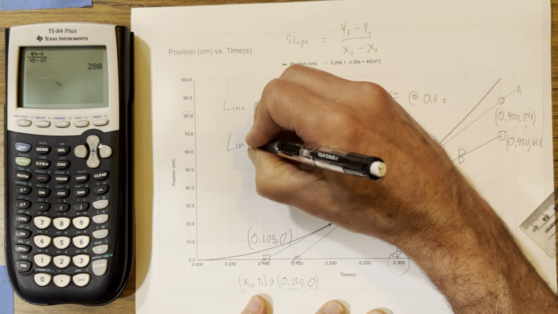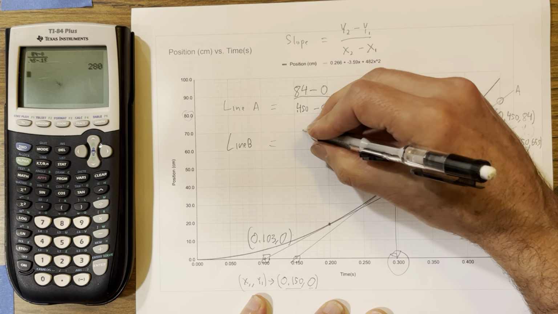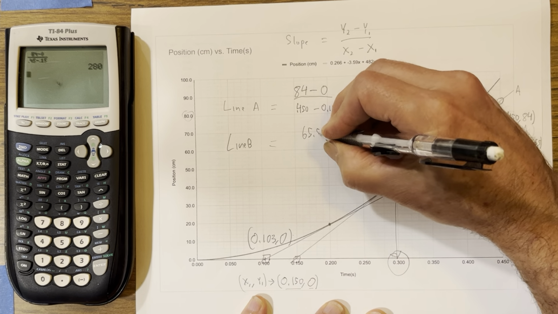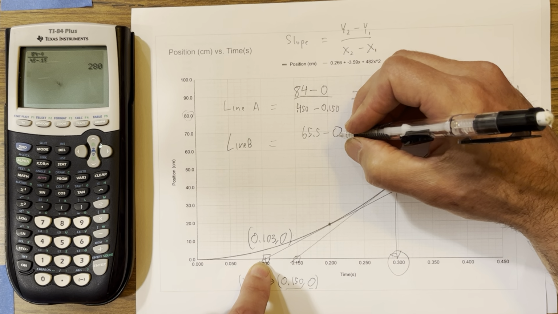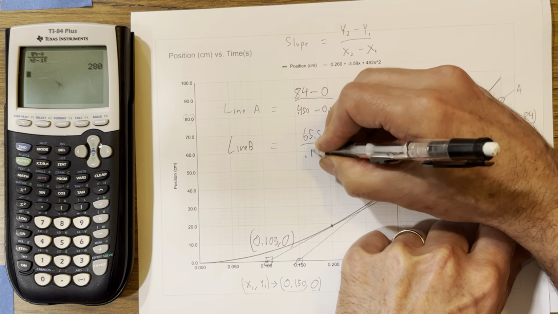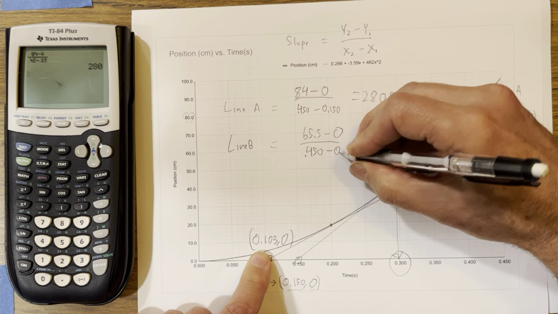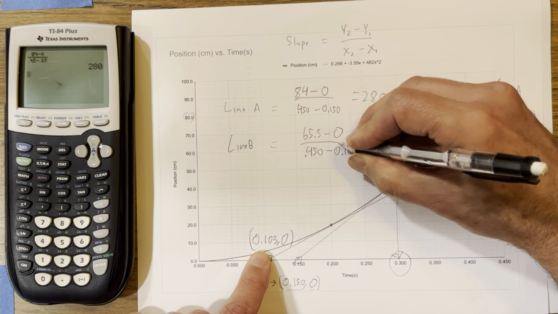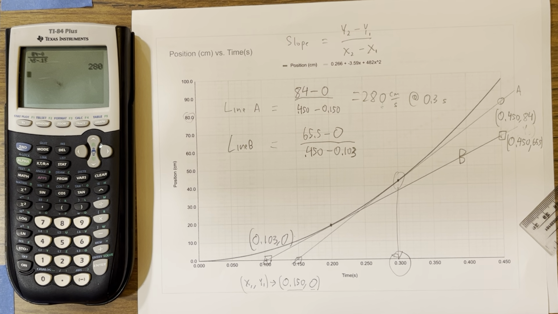And line B is going to be 65.5 minus 0, because that's what this guy here is, right? 0. And then it's going to be 0.45 minus 0.103, because I read that so accurately, right? All right, so it's the rise of that thing over the run of that thing, right?